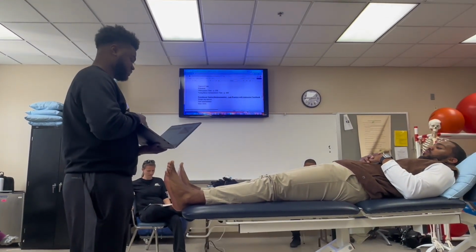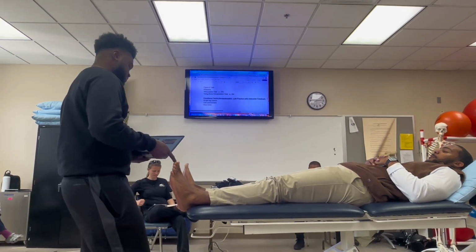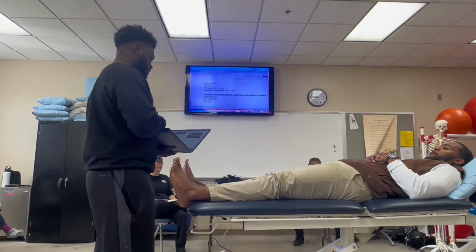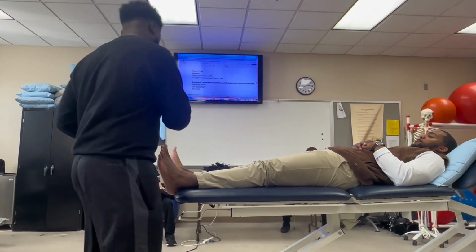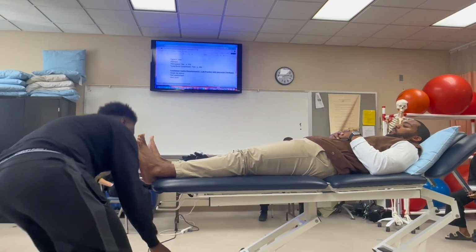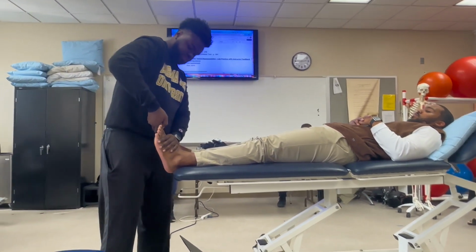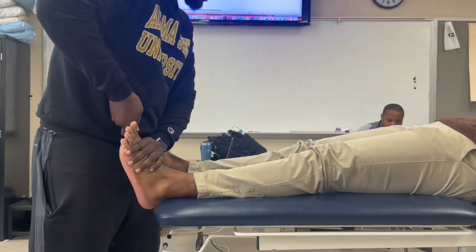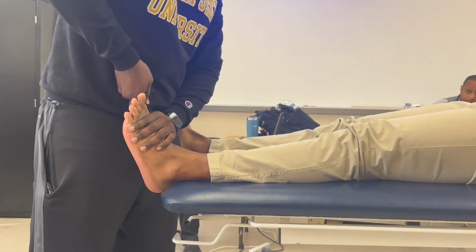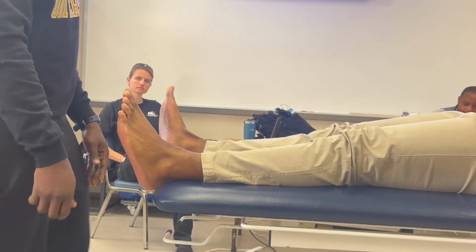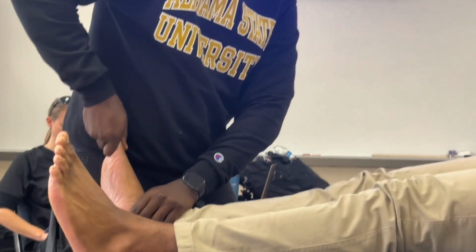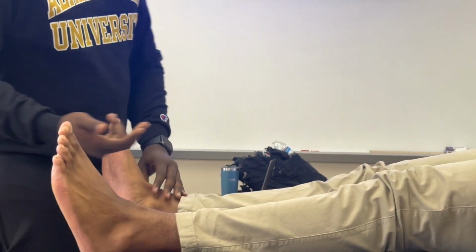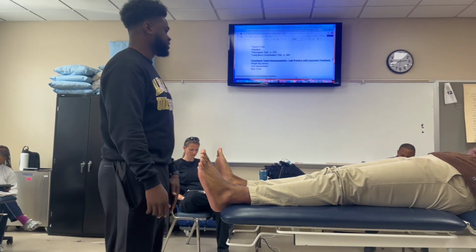Before I get started, pain at the site of the injury is indicative of a fracture. Apply compression. Is there anything there? Okay. Apply compression. Is there anything there? All right, so both sides were negative for fractures.